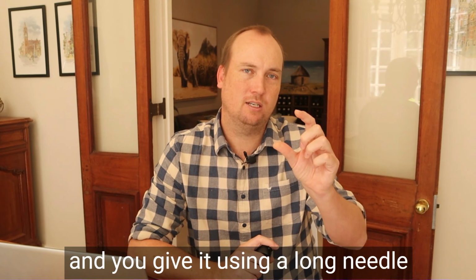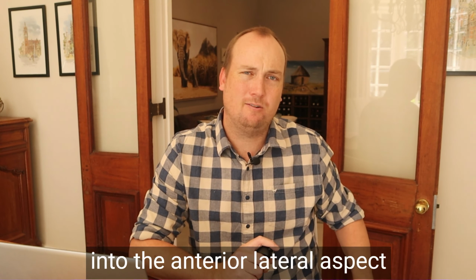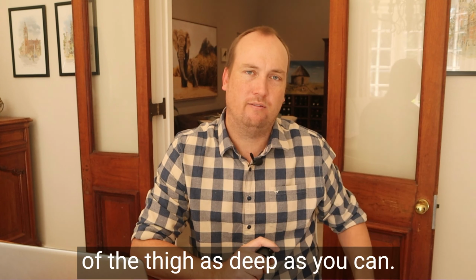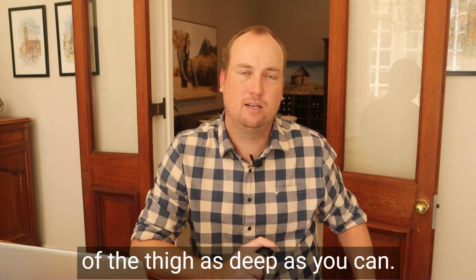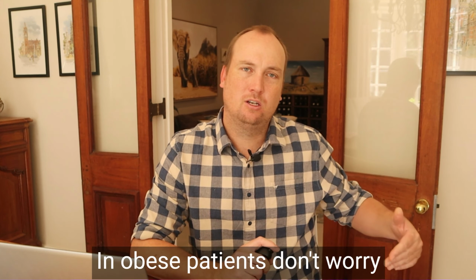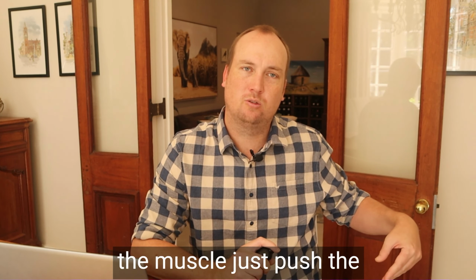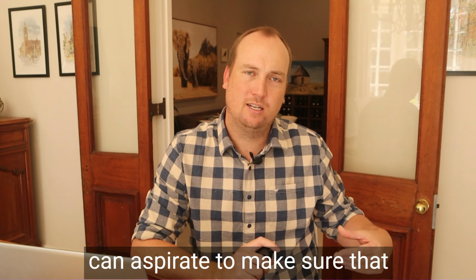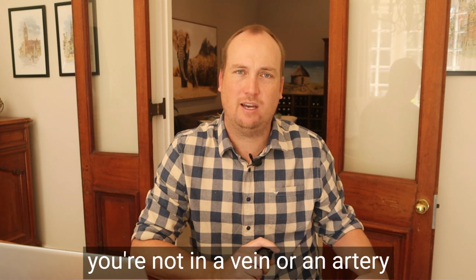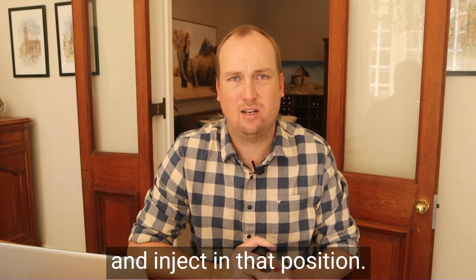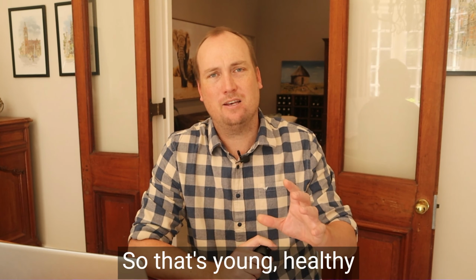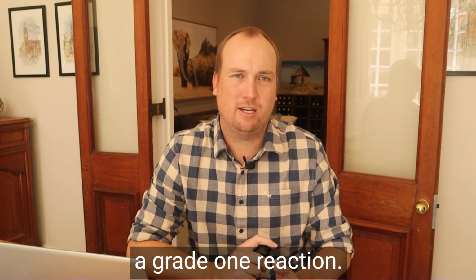And you give it using a long needle into the anterolateral aspect of the thigh as deep as you can. In obese patients, don't worry if your needle doesn't reach the muscle. Just push the needle in as deeply as you can, aspirate to make sure that you're not in a vein or an artery, and inject in that position. So that's young, healthy patients that are having a grade 1 reaction.